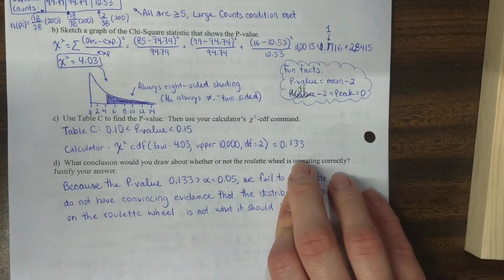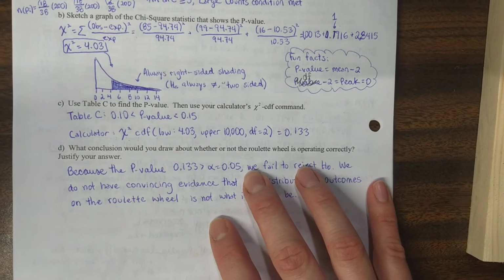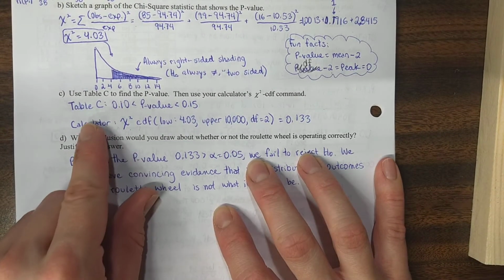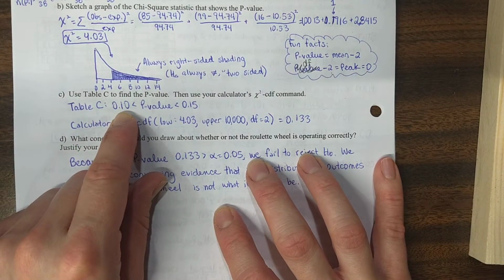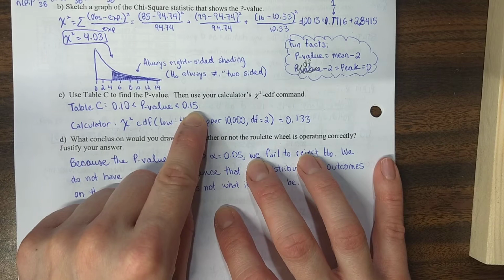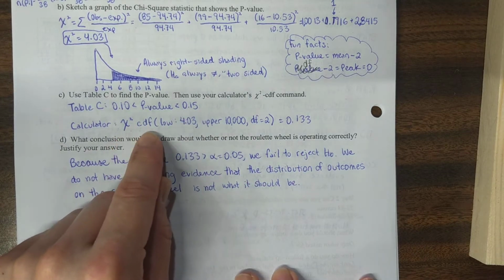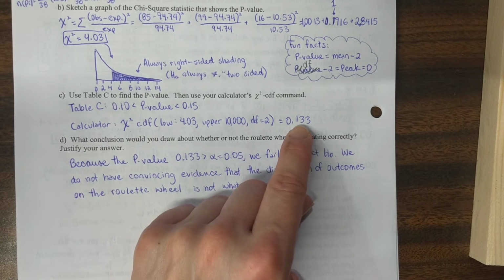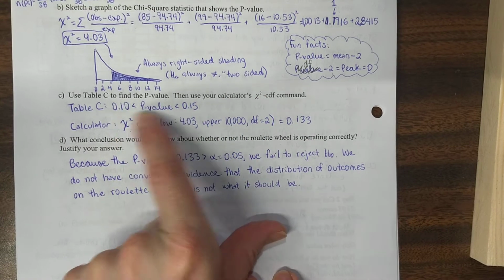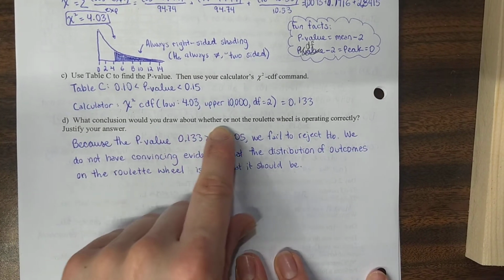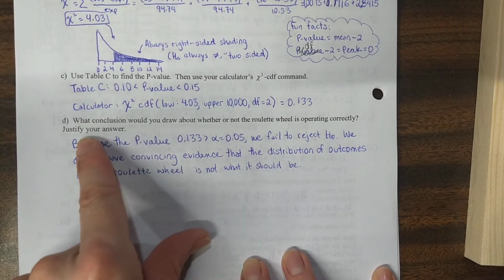Okay. Use Table C to find the p-value. Then use your calculator's chi-square CDF command. With Table C, your p-value is somewhere between 0.10 and 0.15. On your calculator, chi-square CDF with lower, upper, and degrees of freedom gives you 0.133. And 0.133 is between 0.10 and 0.15. What conclusion could you draw about whether or not the roulette wheel is operating correctly?